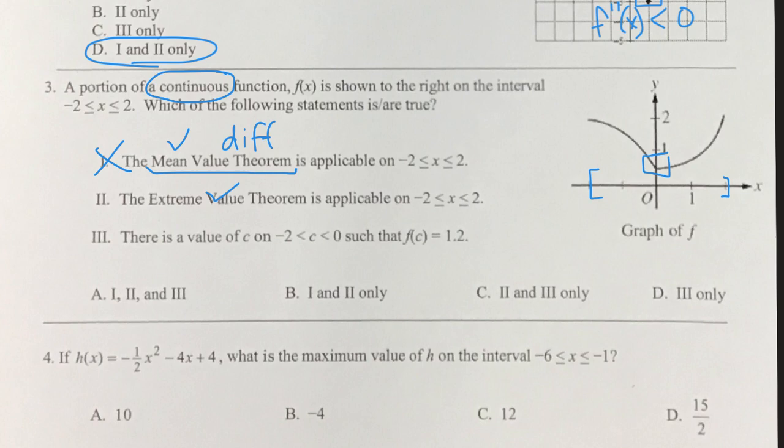Is that true? Yes. And that is the intermediate value theorem. So number 2 and number 3 are correct. Somewhere in here there is a y value of 1.2 because it has a lower value of a half and an upper value of +2. Can you explain 2 again?